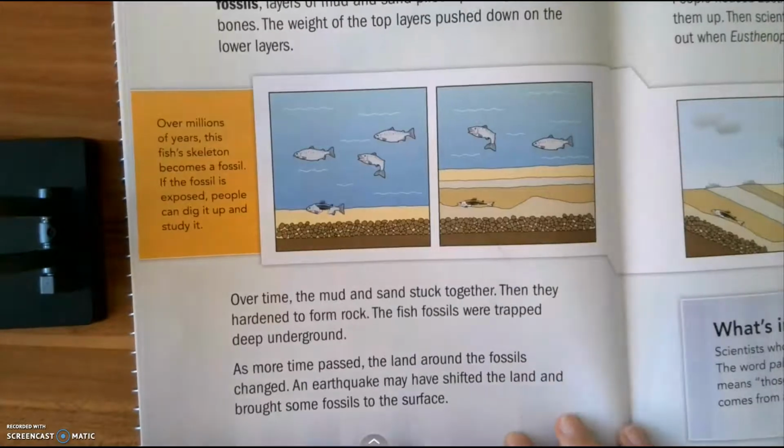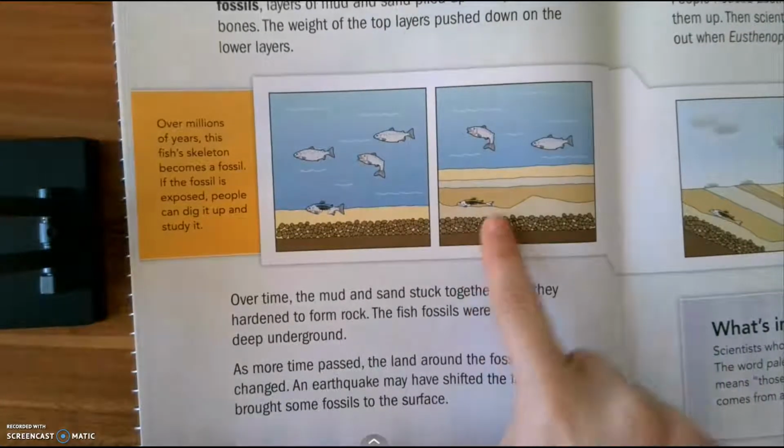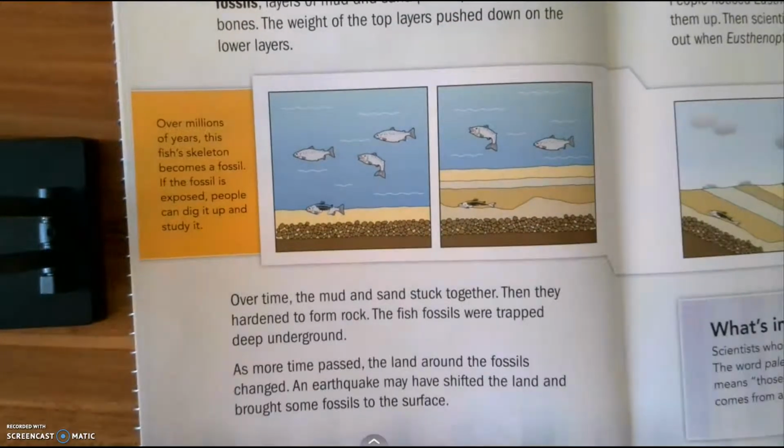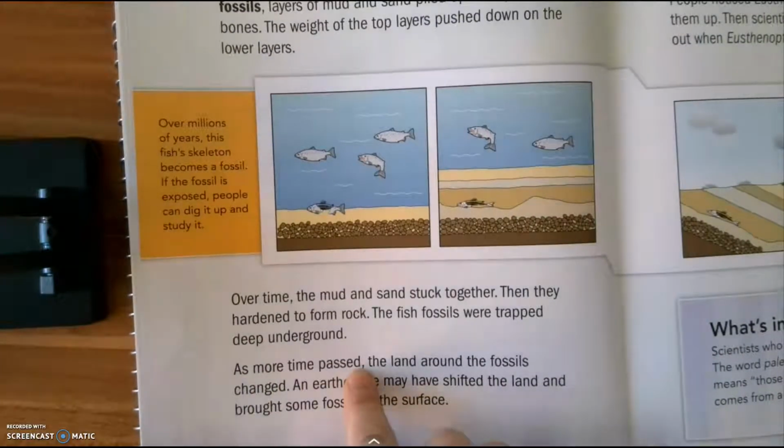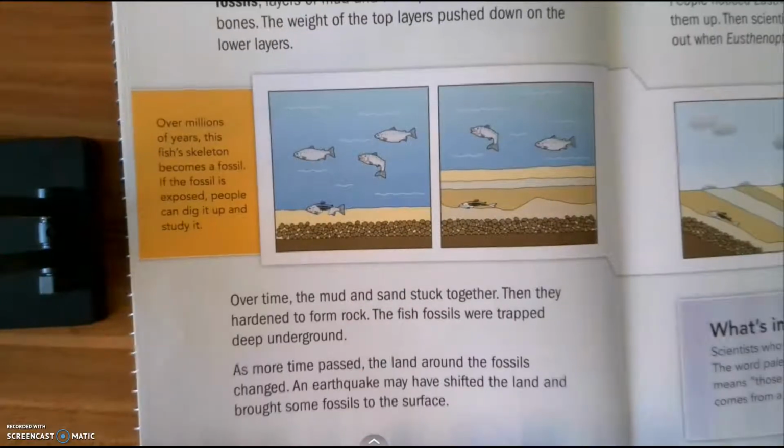Over time, the mud and sand here stuck together. Then they hardened to form rock. The fish fossils were trapped deep underground. As more time passed, over time, and as more time passed is giving me a clue that this might be chronological order. Let's keep reading and see though.